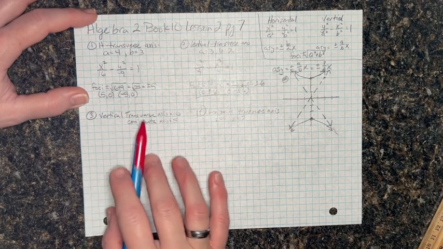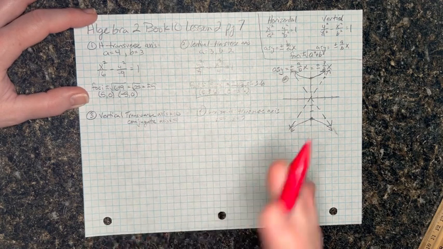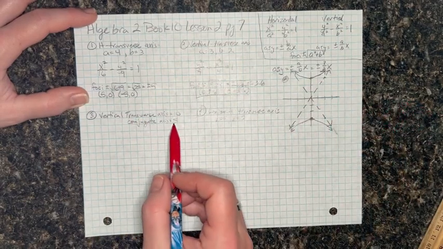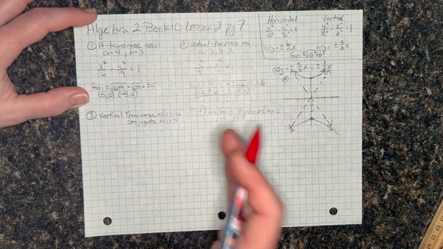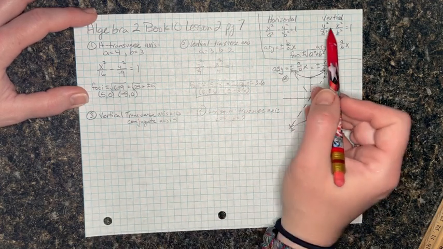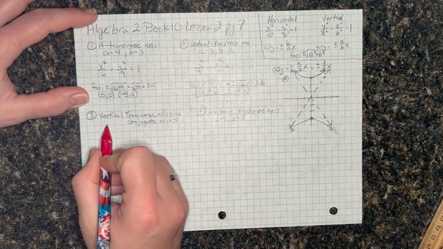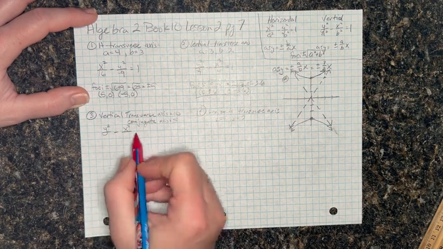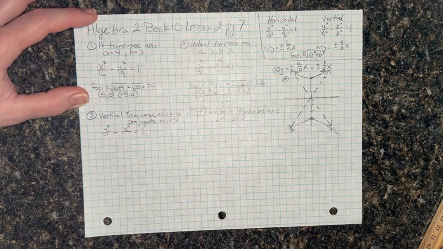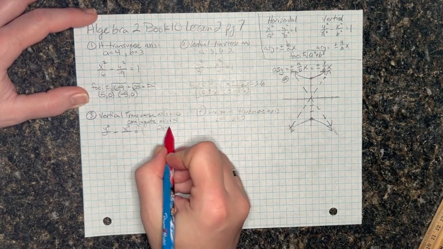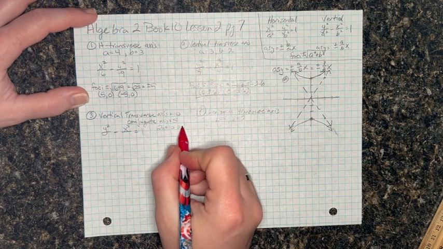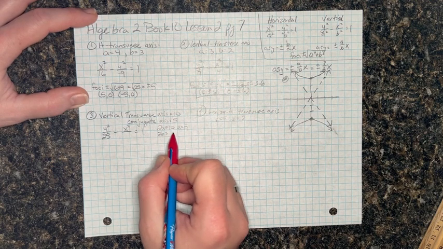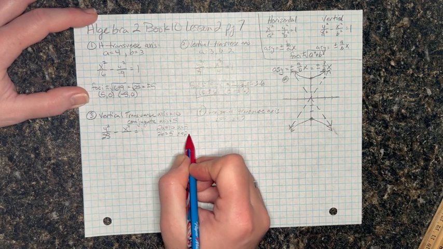Problem number 3 reads a vertical transverse axis that is equal to 10. So 2a equals 10. And a conjugate axis that is equal to 5. So 2b equals 5. Vertical tells me that my y comes first. So I'm going to have my y squared over, we'll calculate it in a second, minus x squared over b squared equals 1. Okay. 2a equals 10. Okay, so a is equal to 5, so a squared is 25. 2b is equal to 5, so b is equal to 2.5.